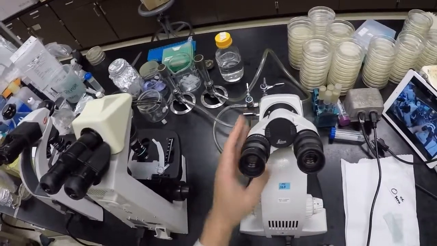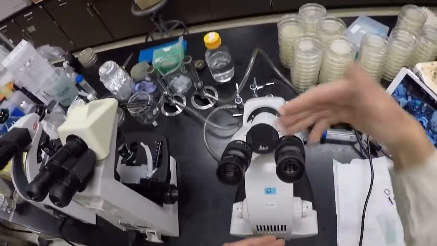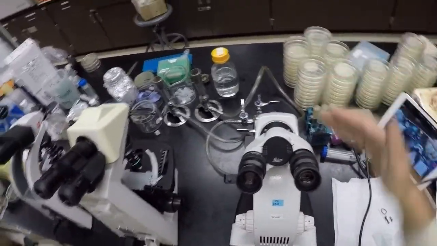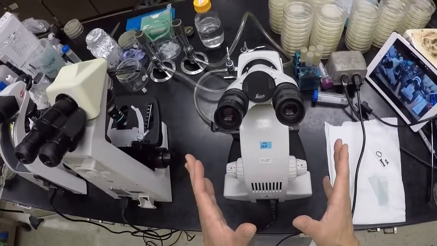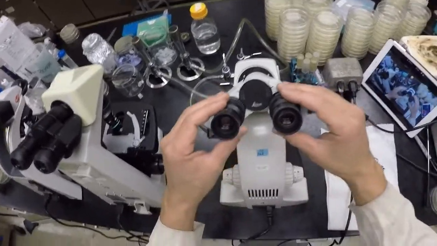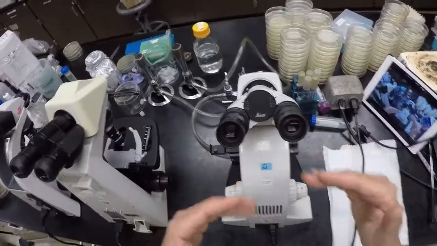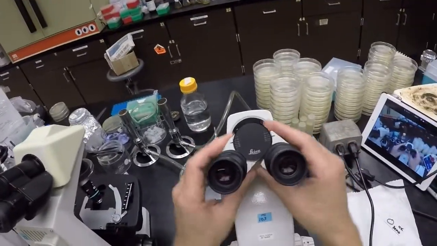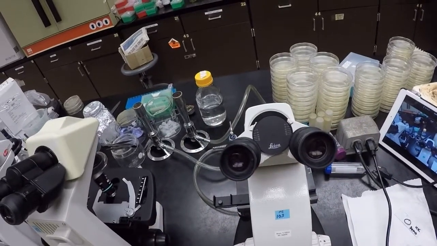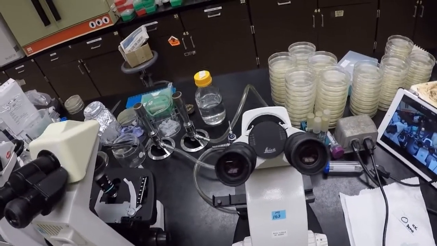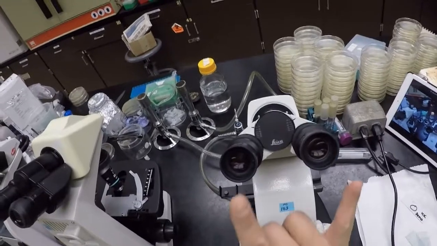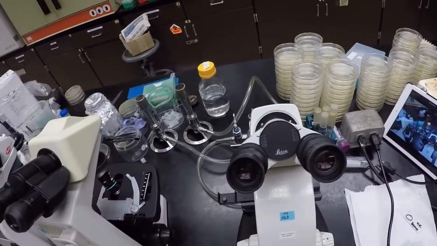Sometimes what you're going to see is the stage in front and then the lenses turned around, but I don't like that setup. I like this setup, right? So that's how we're going to look at it. These are our ocular lenses, right? These are essentially your eyepieces, and you can adjust them to your width, according to how wide your eyes are, narrow or far, and adjust them.